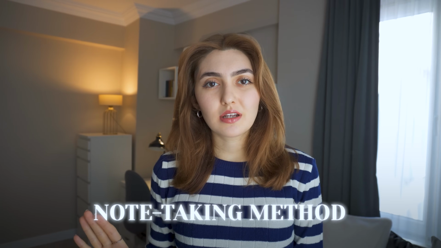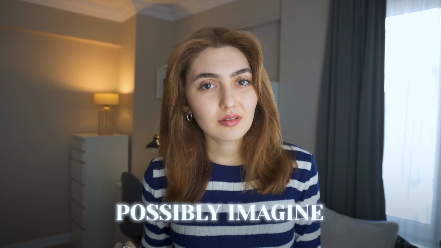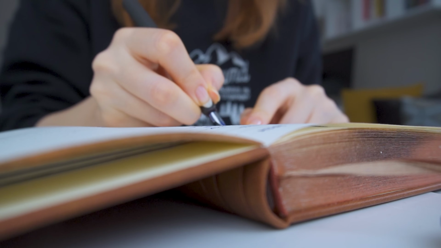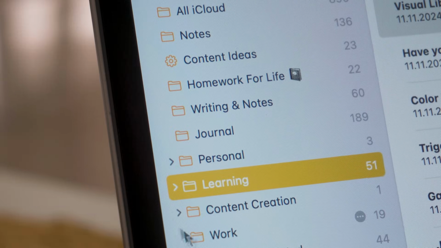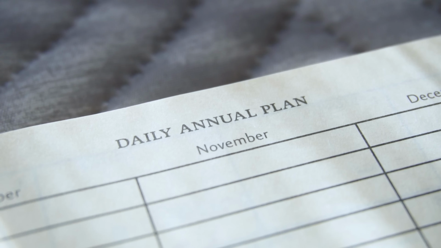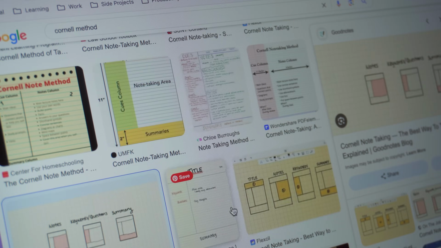I've tried every note-taking method that you can possibly imagine. From the classic approach of writing everything down in notebooks, to using various apps in hierarchical folder structures. From more modern systems like bullet journaling, Cornell method, or Tiago Forte's PARA method. But no matter how hard I tried, something always felt off.